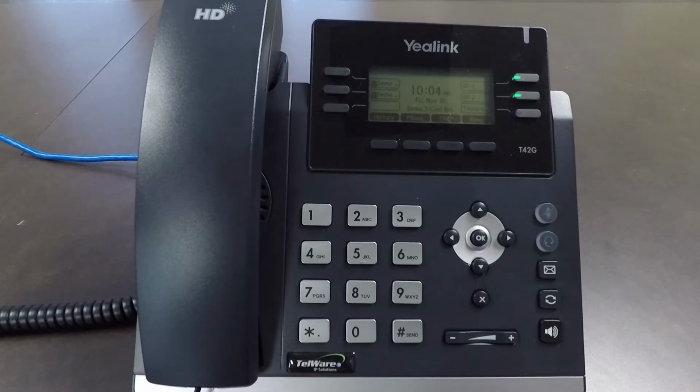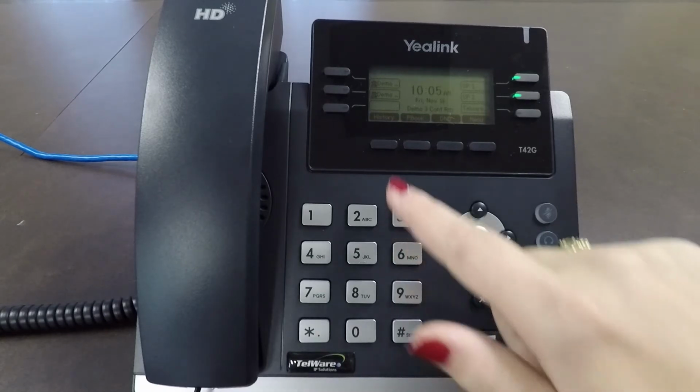completed. If you would like to transfer to voicemail, it can be accomplished by using a special code while doing a blind transfer. Typically at TelWare, we program the dial *4, then enter the number of the voicemail box you wish to transfer.